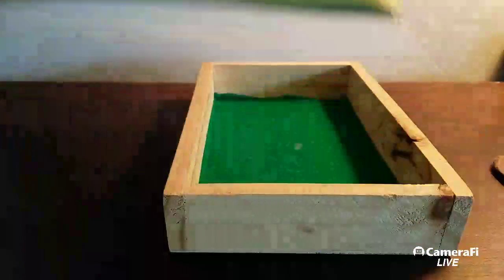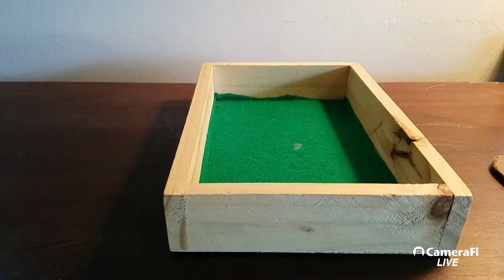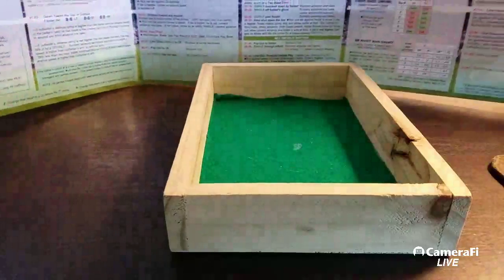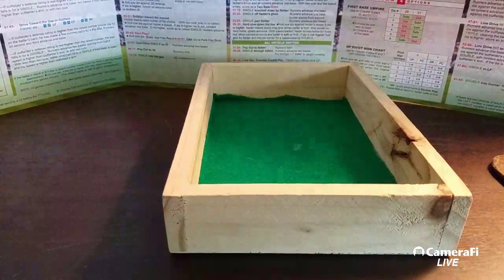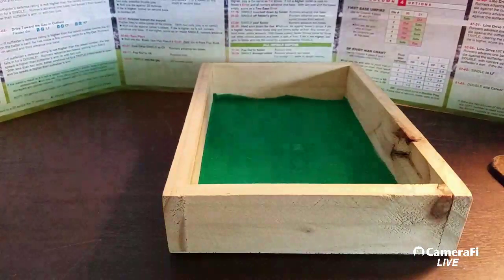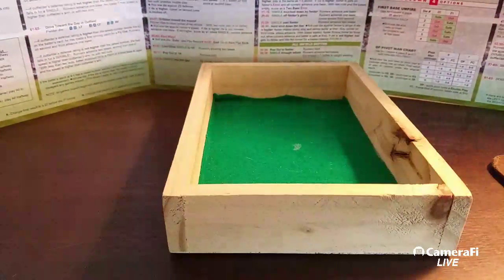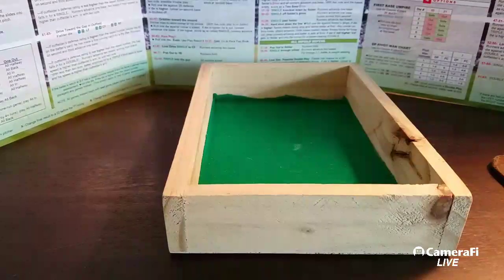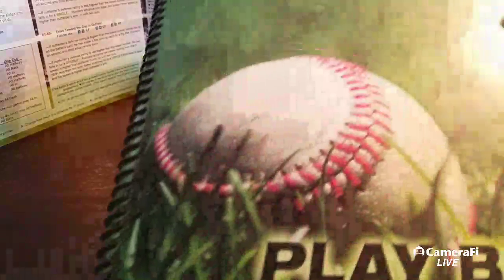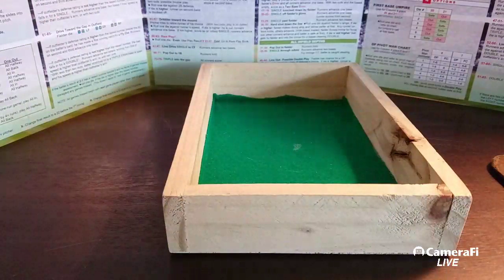So we'll move this out of the way and get this all set up. That's our game board that we will be using with Replay Baseball. That's where all the results will come from, and I will read those off as they occur. I also have the old-fashioned flip book, but I really like this setup of the board more than the other. So we'll go ahead and get going here.